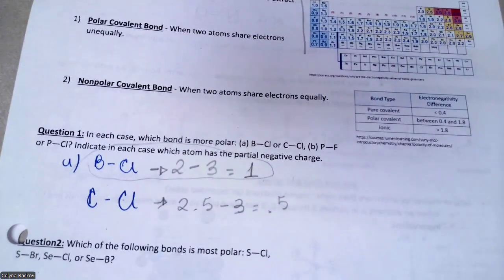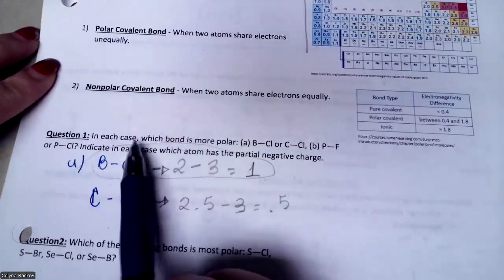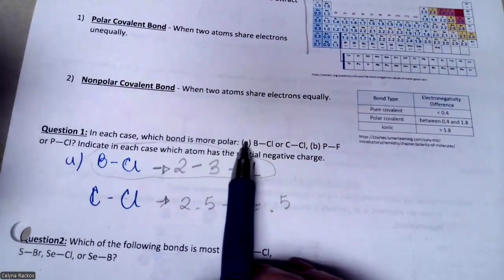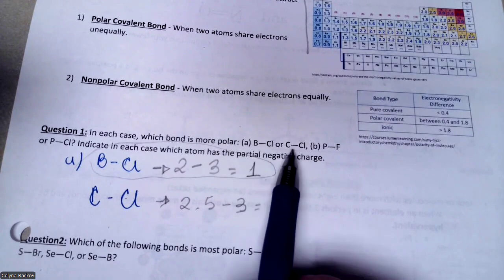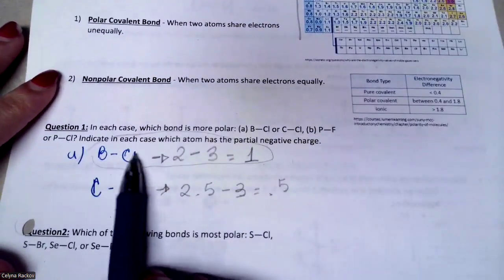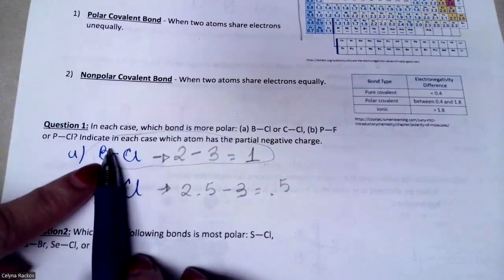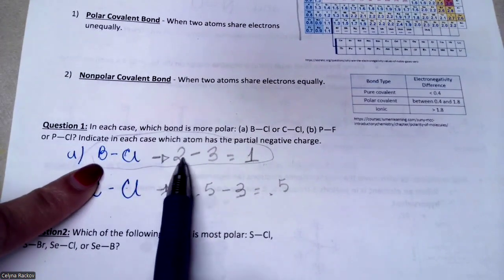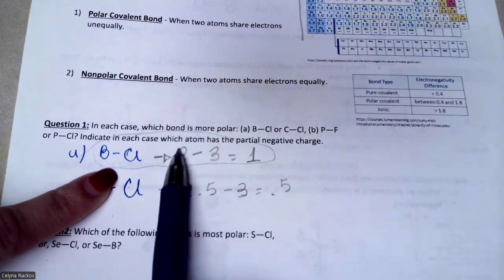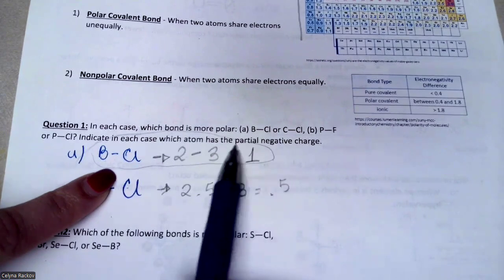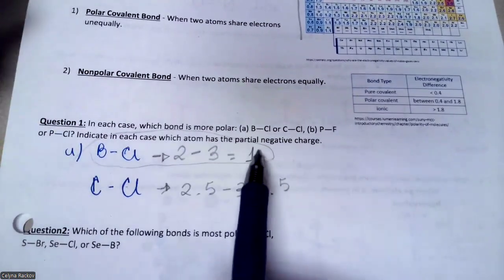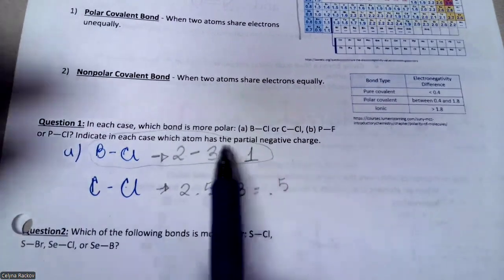So, for example, here, this question 1. In each case, which bond is more polar? Boron chlorine or carbon chlorine? Let's check here. Boron chlorine. The boron electronegativity is 2, and chlorine is 3. When you do the difference, here it will be 1. Okay, use the absolute value, like 3 minus 2, 1.